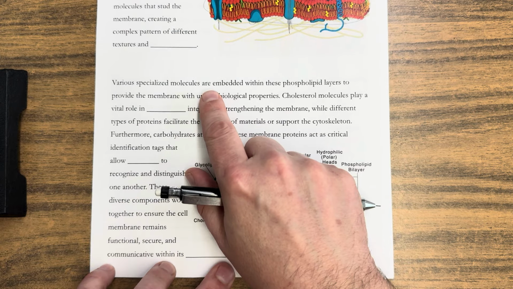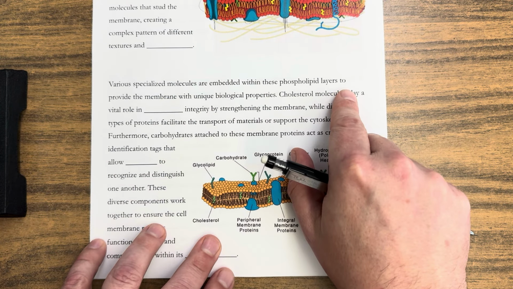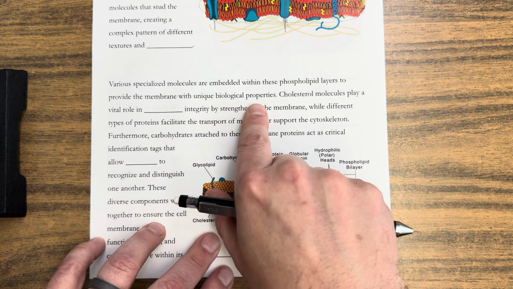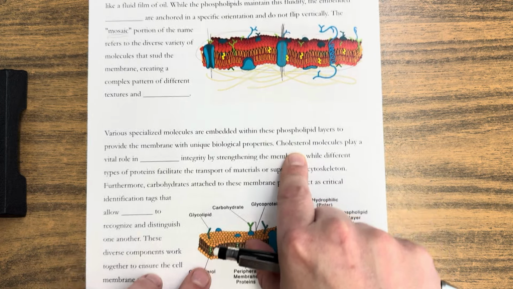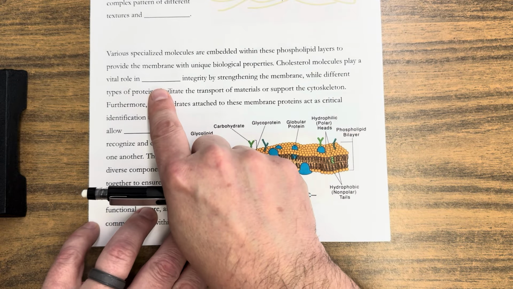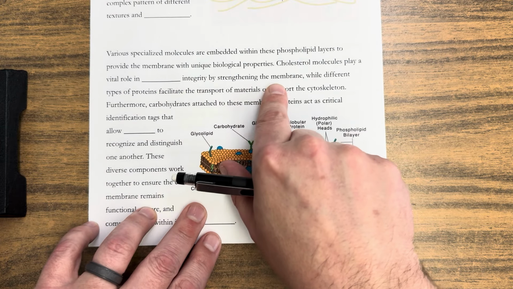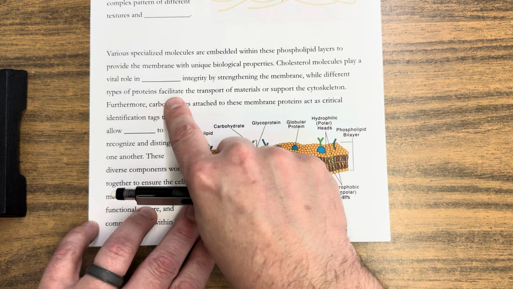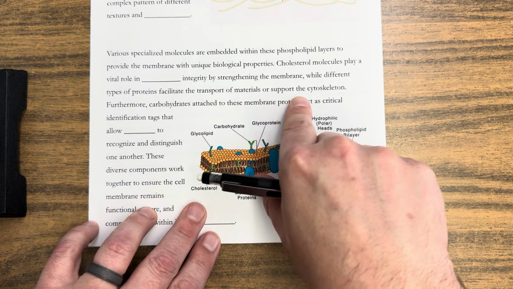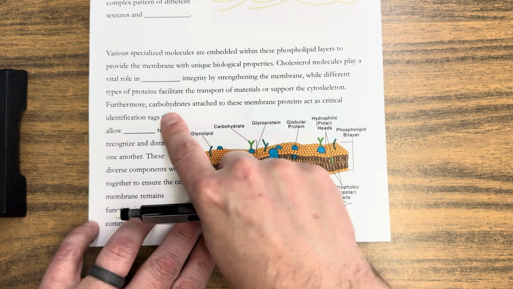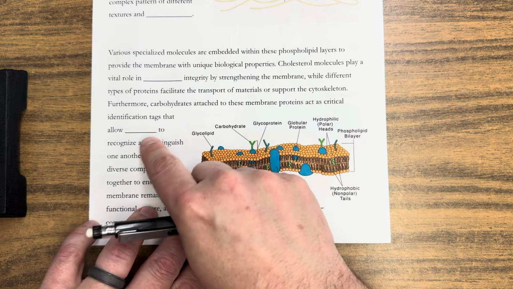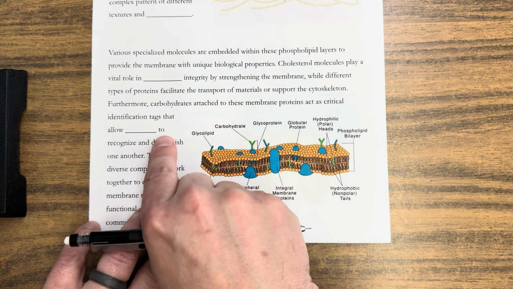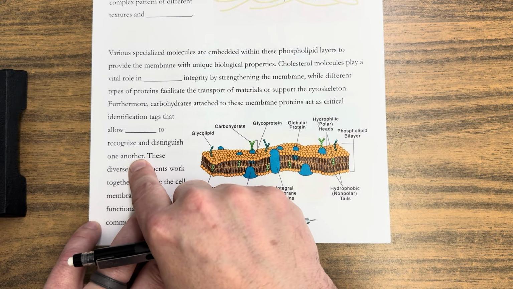Various specialized molecules are embedded within these phospholipid layers to provide the membrane with unique biological properties. Cholesterol, which you can see here in the yellow, plays a vital role in structural integrity by strengthening the membrane, while different types of proteins facilitate the transport of materials or support the cytoskeleton. Furthermore, carbohydrates attached to these membrane proteins act as critical identification tags that allow cells to recognize and distinguish one another.